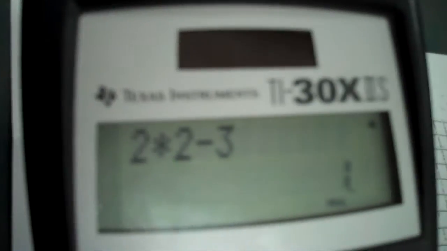So x is my input, okay? Y is my output. I've got to find the output. So I input 2 for x. Scribble out the x and put a 2 from over here, and you find your output by simply doing the operations. So 2 times 2 minus 3. I got 1. Now I come over here, make an (x, y) in parentheses, and put (2, 1).